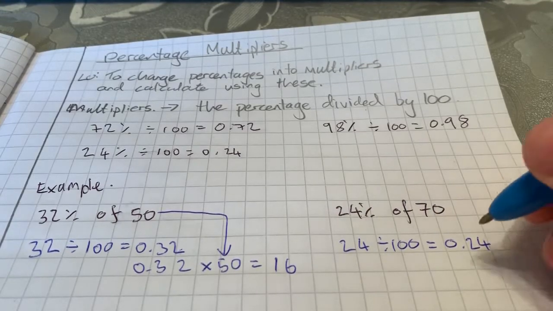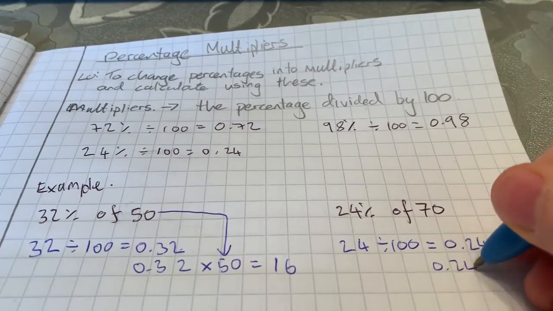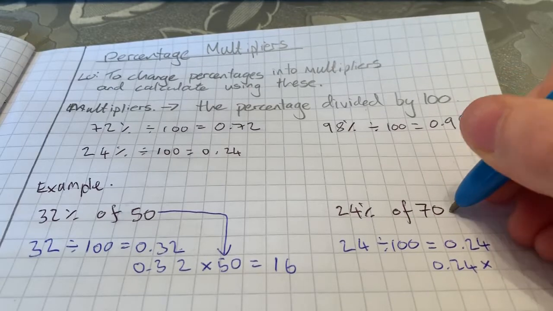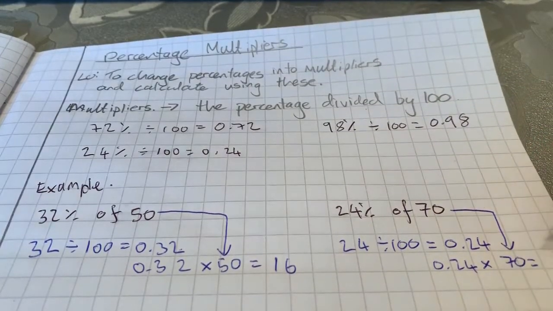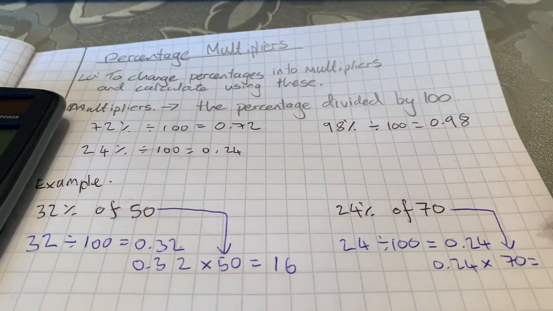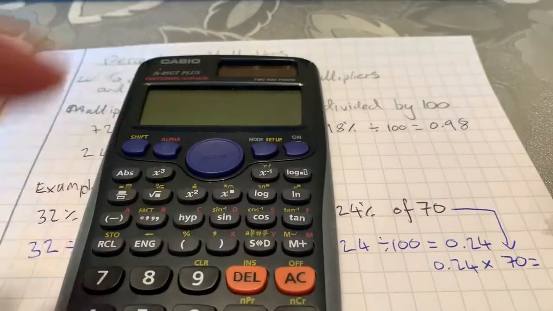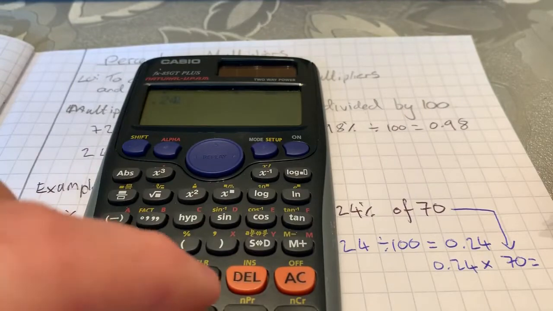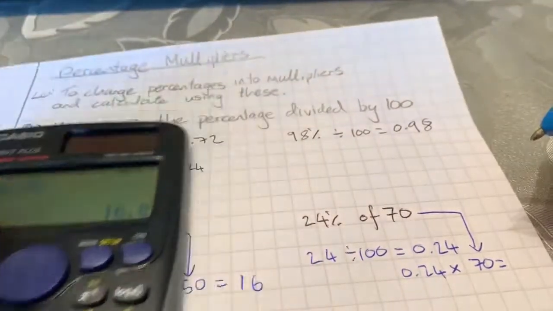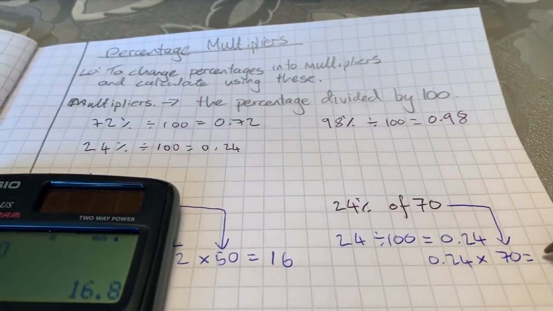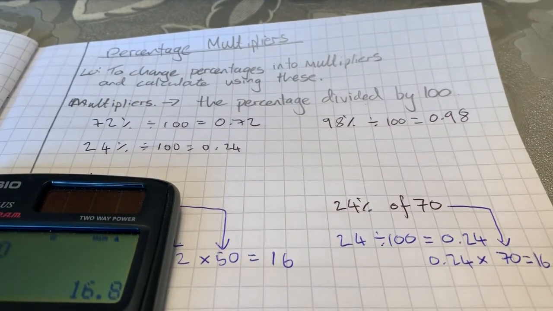And then we take that 0.24 and we multiply it by your amount again. So we times that by 70 and I'm just getting a calculator here. So 0.24 times 70 gives you an answer of 16.8.